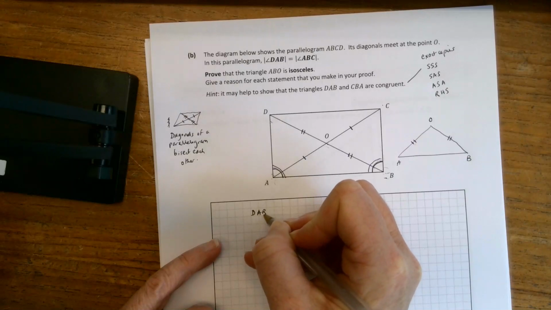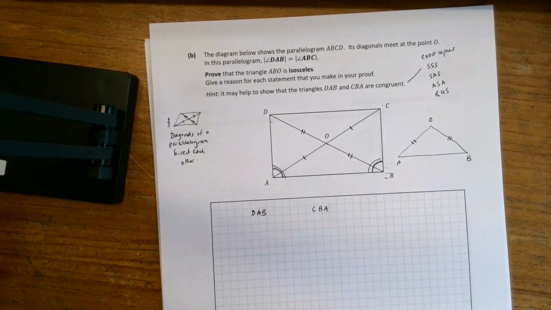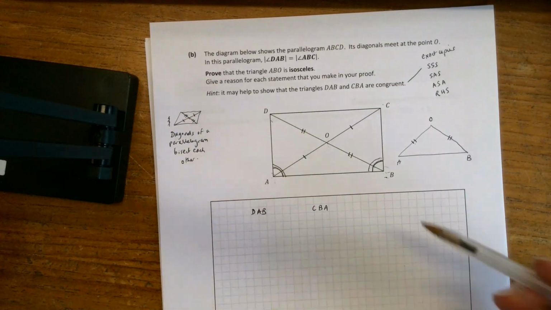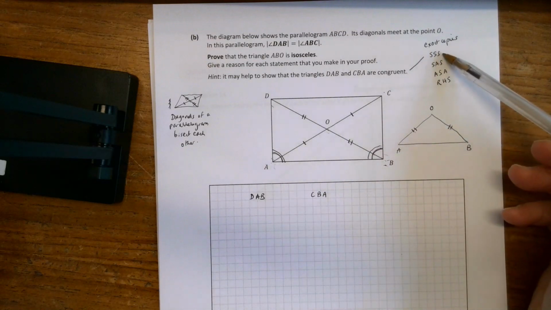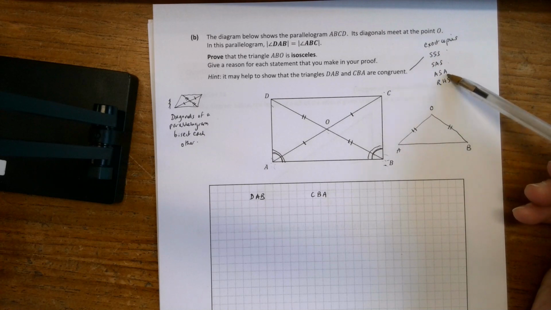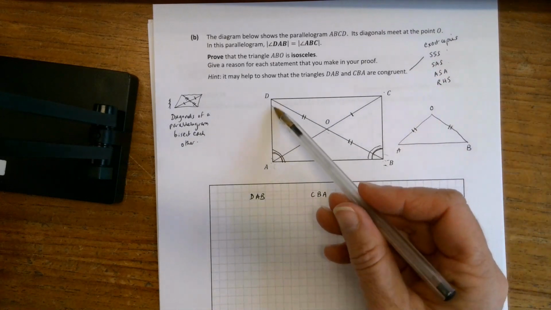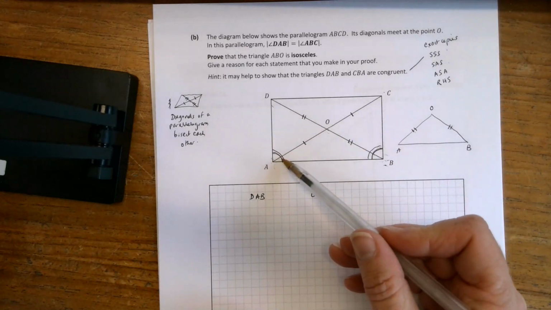DAB and CBA. So what we're going to do is make a list of statements, and we're going to list them here, and they're going to match each other, and they're either going to go with side, side, side, side, angle, or right angle, hypotenuse, and side. Because look, this is one triangle, and this is the other triangle. I'm going to go with something that has an angle in it.